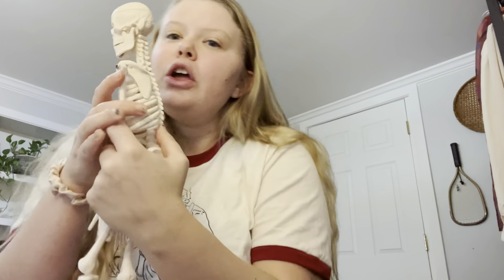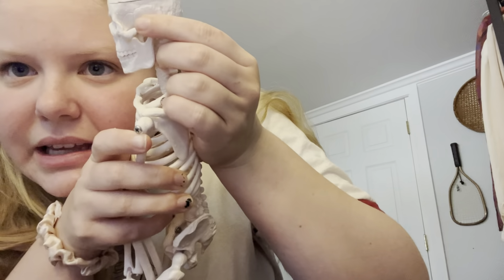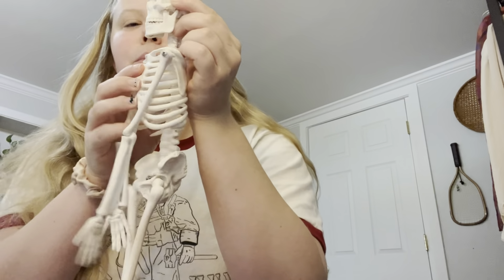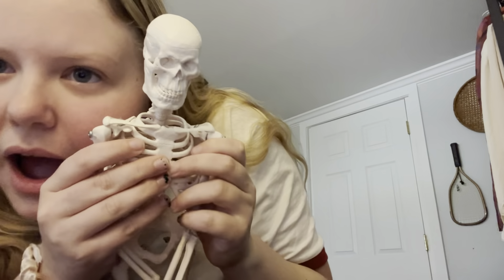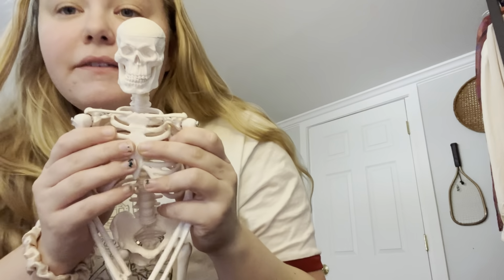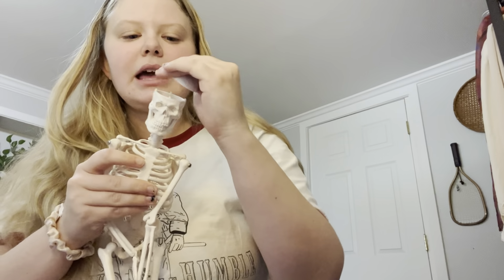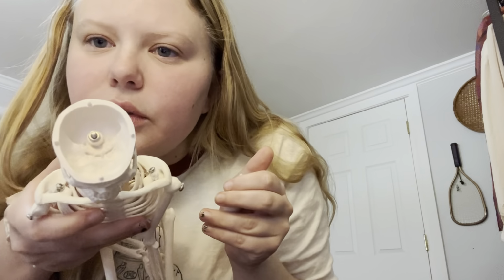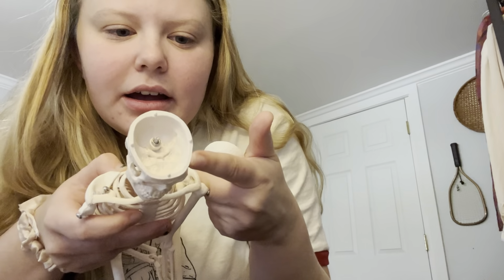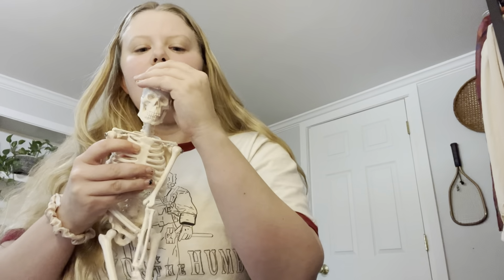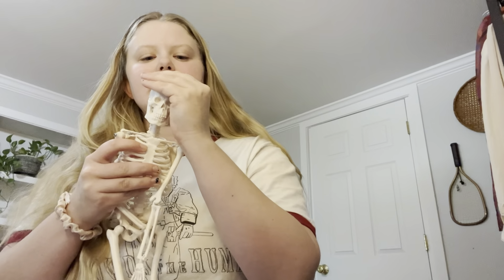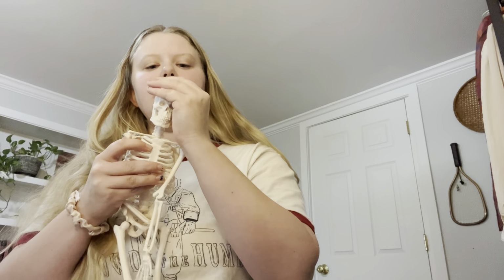You go a little bit down, you can see the indentation for the sphenoid bone, and right through the eyeballs, you can also see the indentation of the ethmoid bone. My skeleton skull actually comes out, so you can see the indentations within the skull, but that is just an overview of the cranial bones.